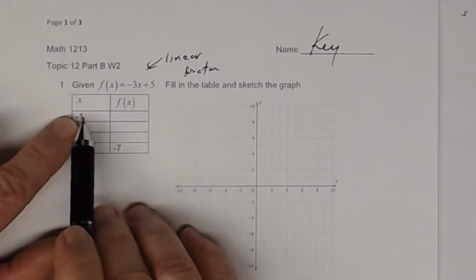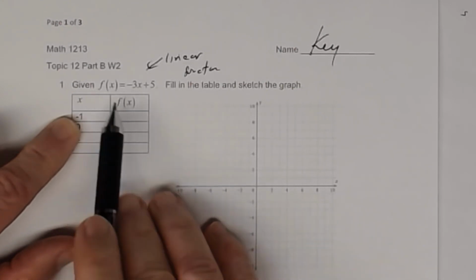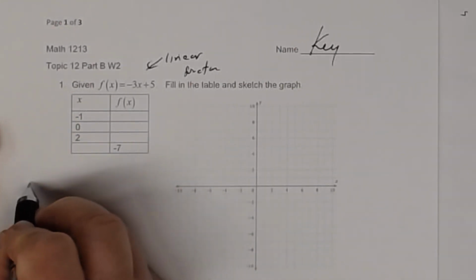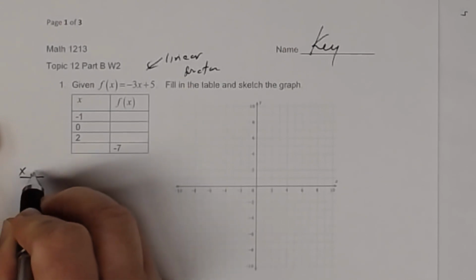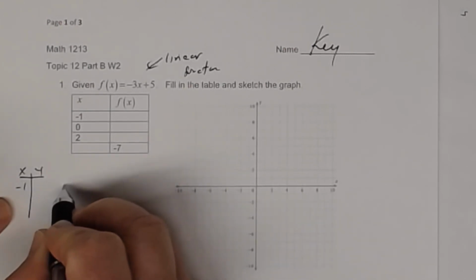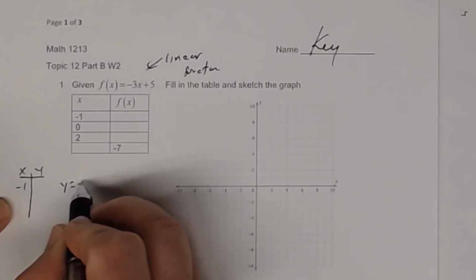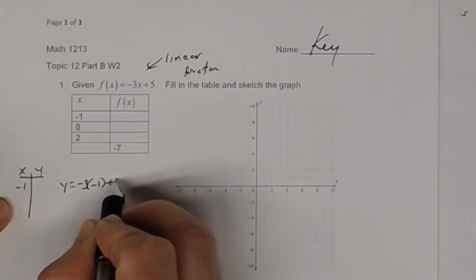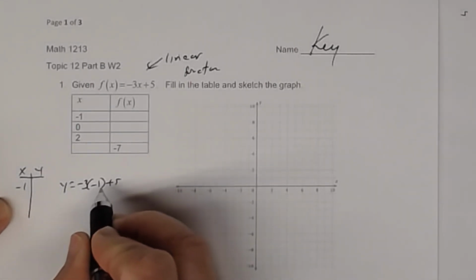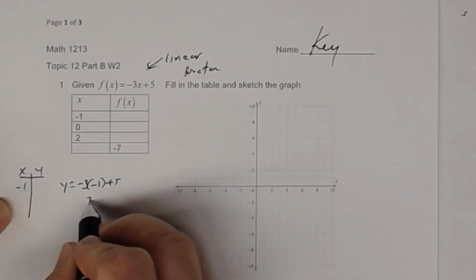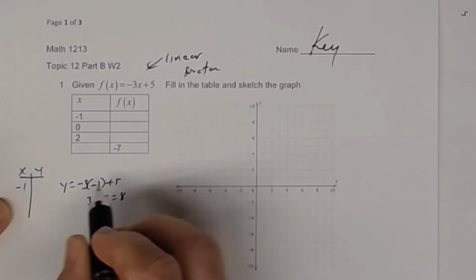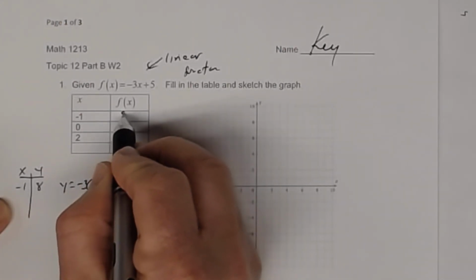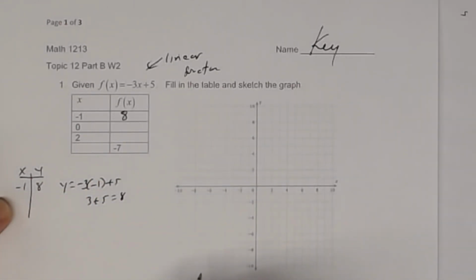So when x is -1, you want to find f of x. You want to find that y value. When x is -1, I get y equals -3 times -1 plus 5. So -3 times -1 is a +3, and 3 plus 5 equals 8. So when x is -1, I get a y value of 8.